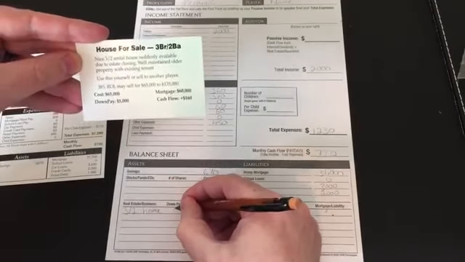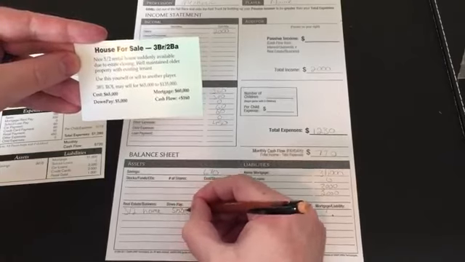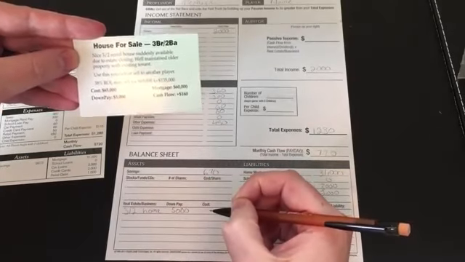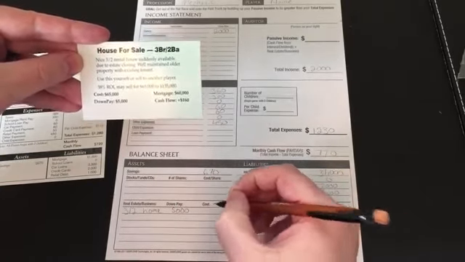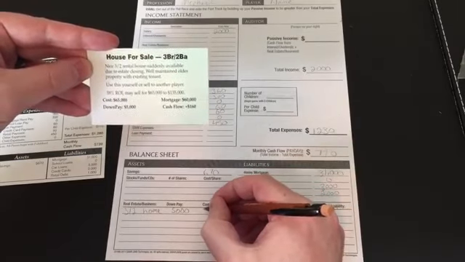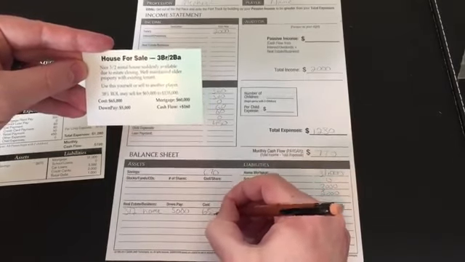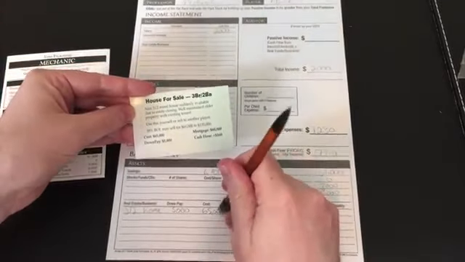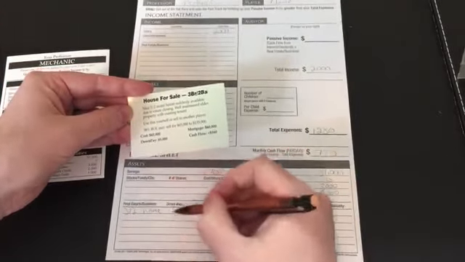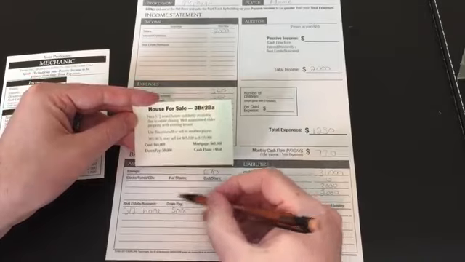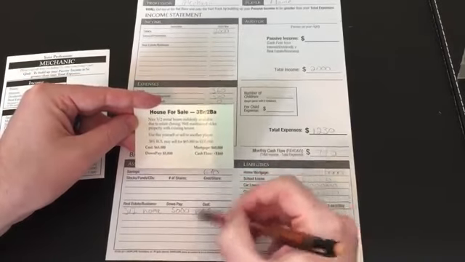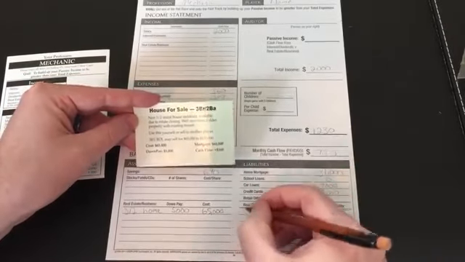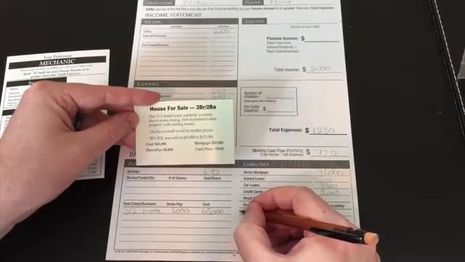Our down payment is going to be $5,000, and we're going to say that I had that $5,000 cash and I paid it to the bank. Our total cost is going to be $65,000. So for the 3-bedroom, 2-bath house, our asset is the $5,000 down payment and the $65,000 cost. The liability is the mortgage that we owe.